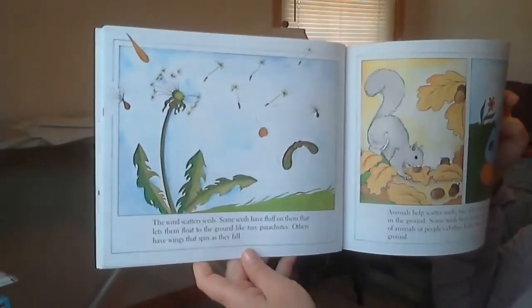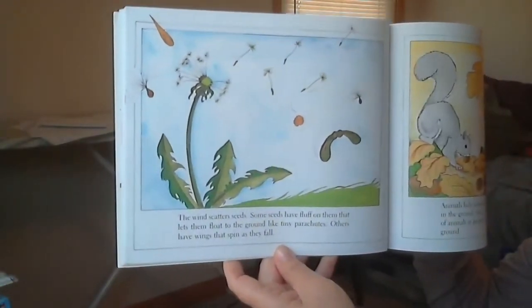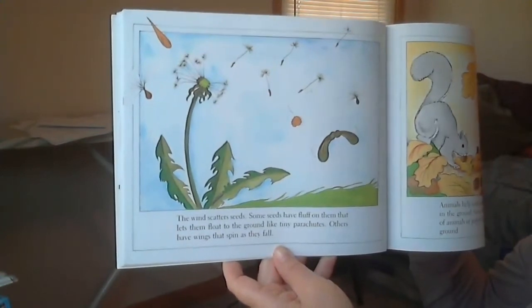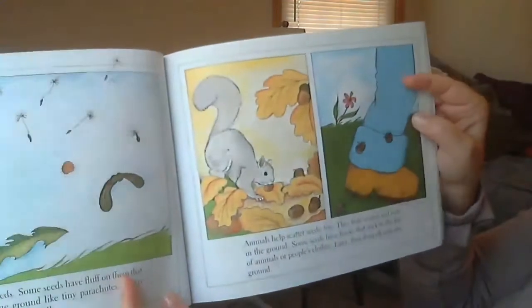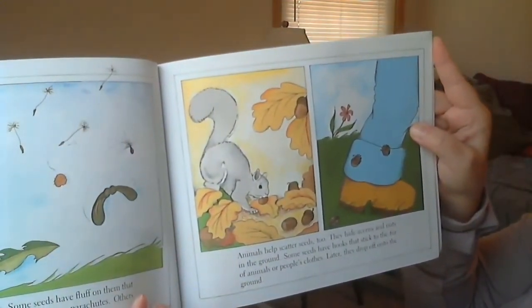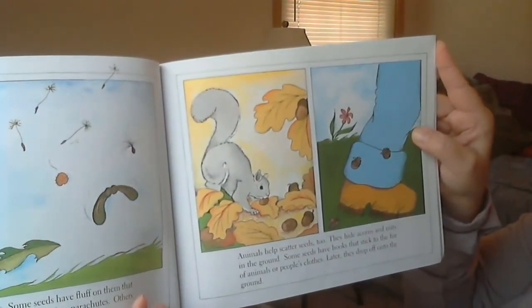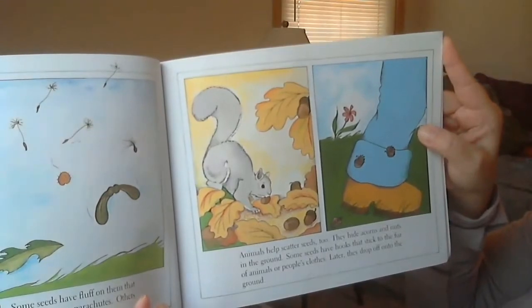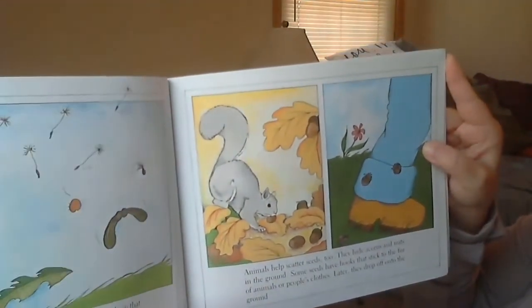The wind scatters seeds. Some seeds have fluff on them that lets them float to the ground like tiny parachutes. Others have wings that spin as they fall. Animals help scatter seeds too. They hide acorns and nuts in the ground. Some seeds have hooks that stick to the fur of animals or people's clothes. Later, they drop off onto the ground. So the squirrel is helping to plant seeds.